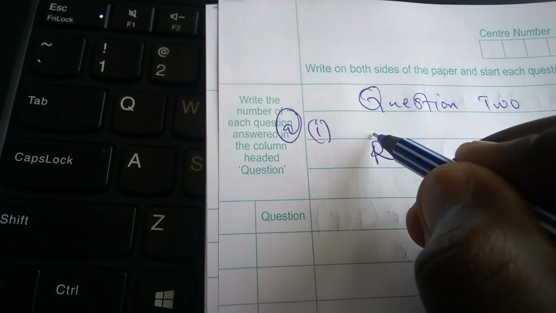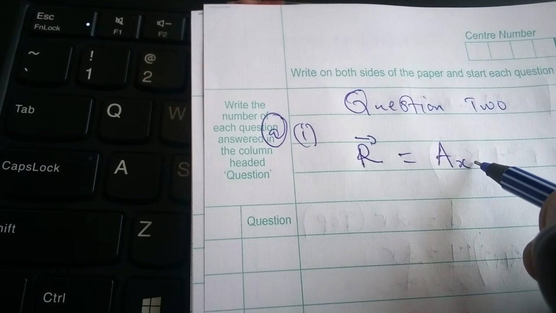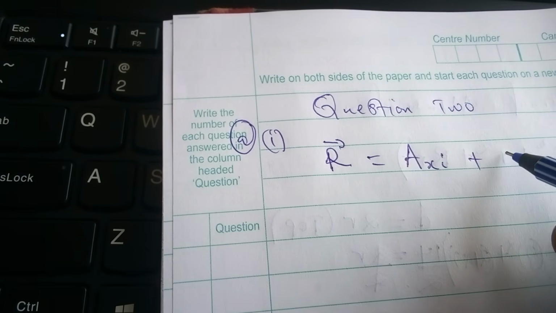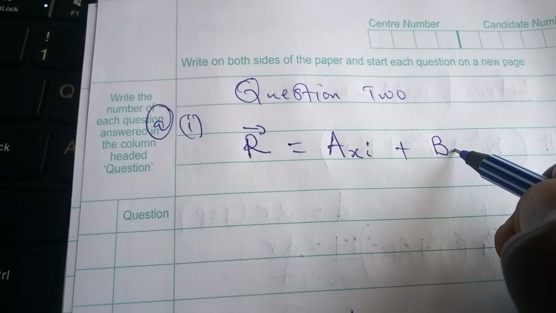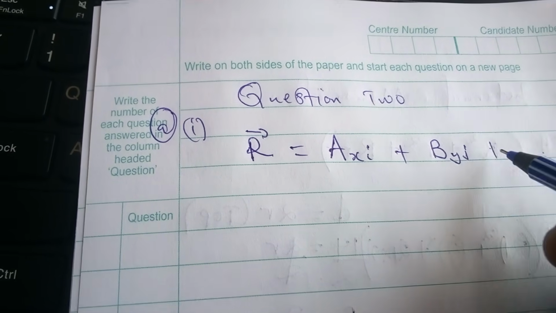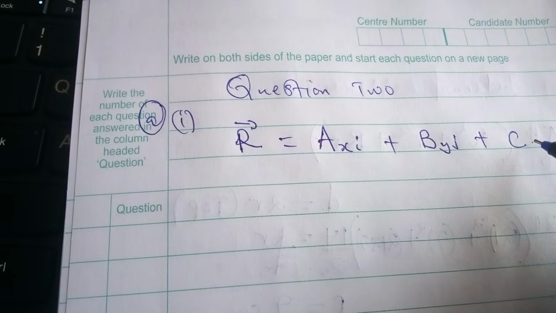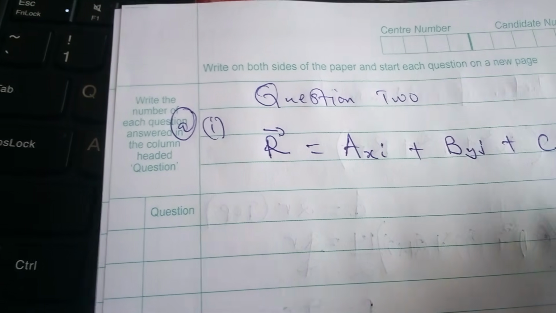The resultant vector is equal to vector A x i plus vector B y j plus vector C z k.